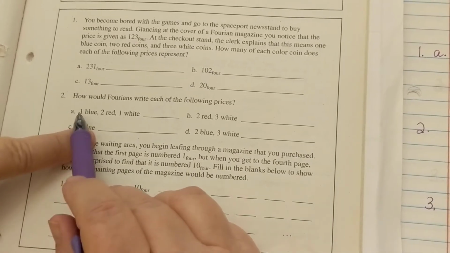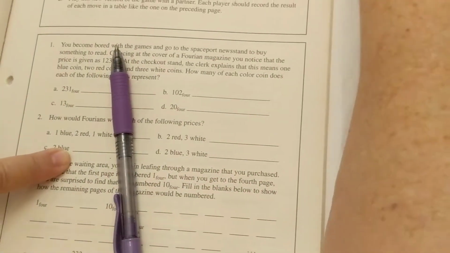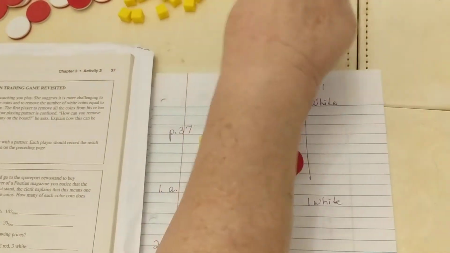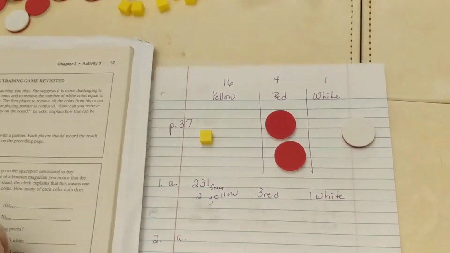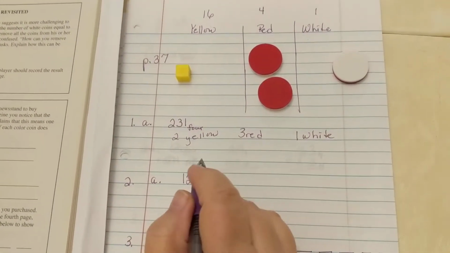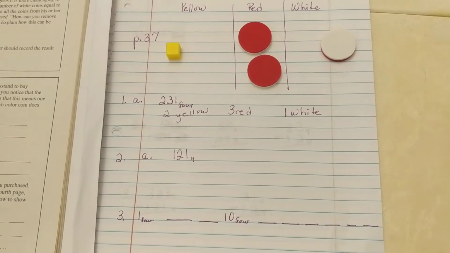How would they write 1 yellow, 2 reds, 1 white? Well, they would write it as 1, 2, 1. And they probably wouldn't write this, but I'm going to put a base 4, and I'm just going to put a little 4 there.